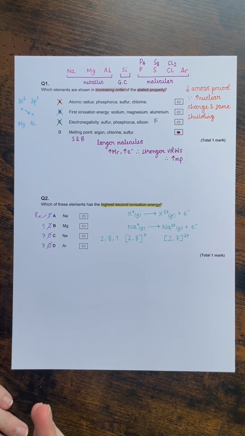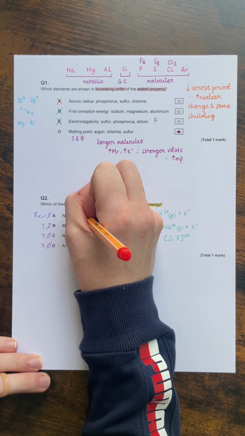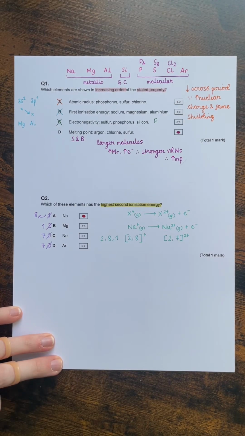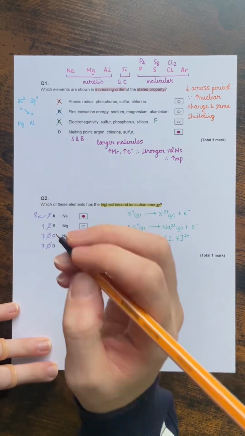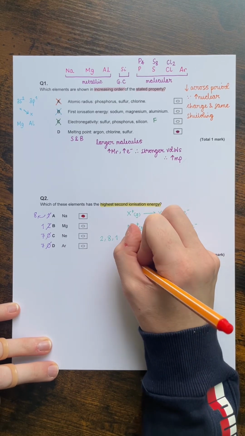So you always, in these sorts of questions for highest second ionisation energy, want to be looking for a group 1 element, and in every question that I can recall off the top of my head, there has been a group 1 metal as one of the options, because of removing the electron from a shell closer to the nucleus.